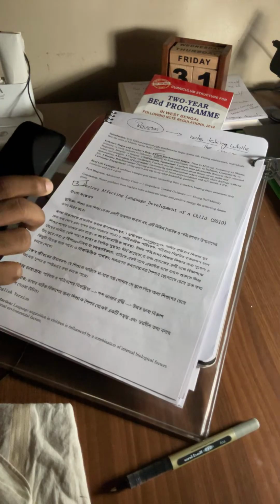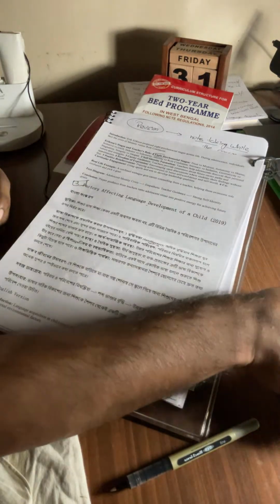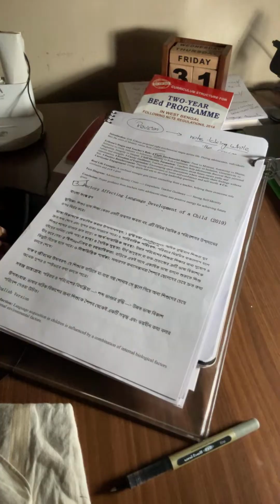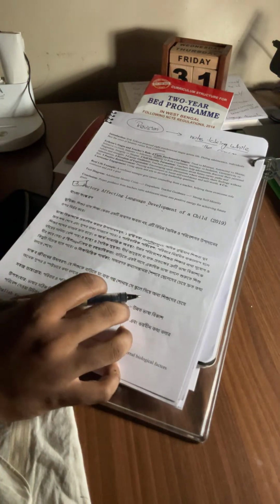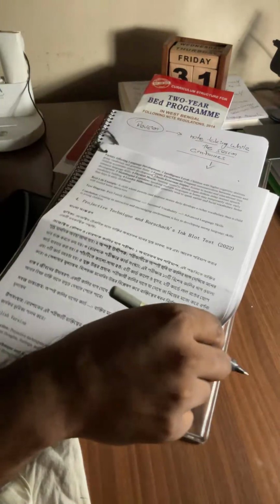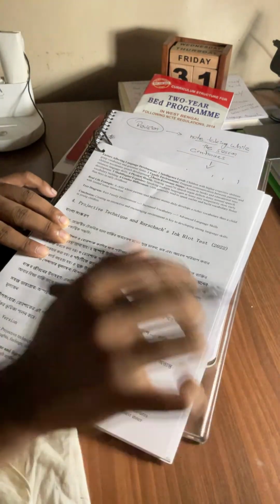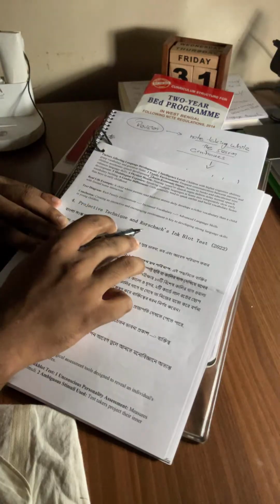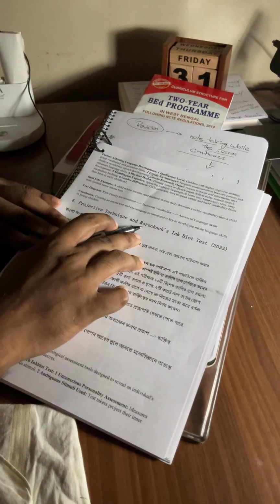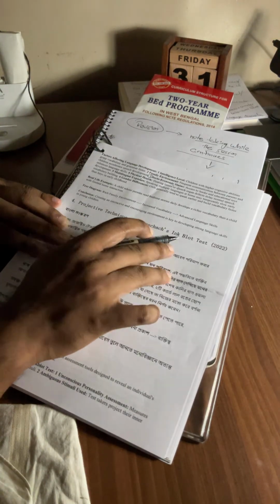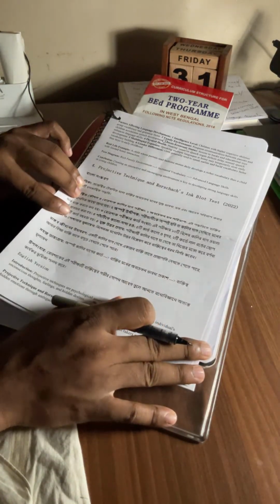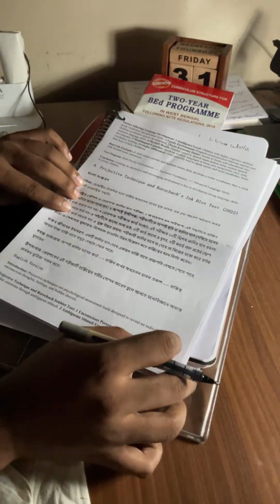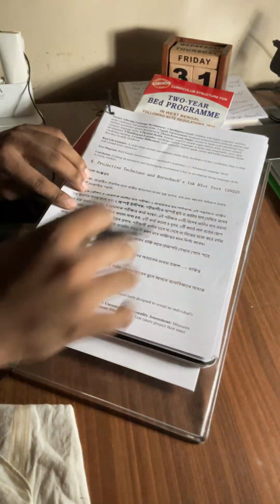Let's put our phone on silent and turn on the timer, and here we go. The first question we are covering today is projective technique and the Rorschach ink blot test. Okay, let's see. This is all a new topic. It's like a theory, and we have to cover it.